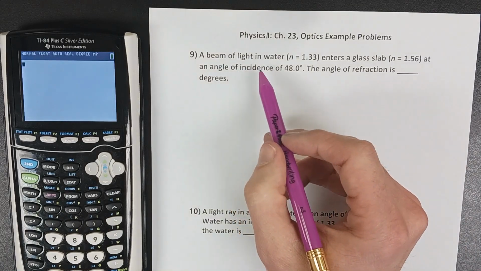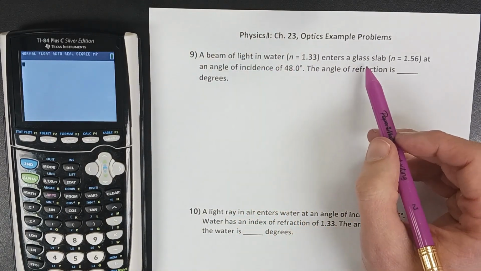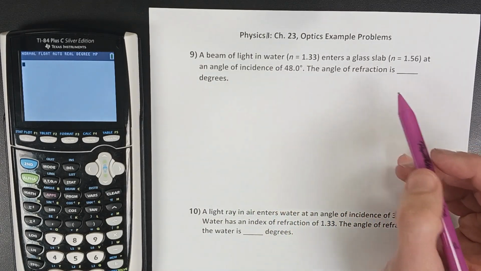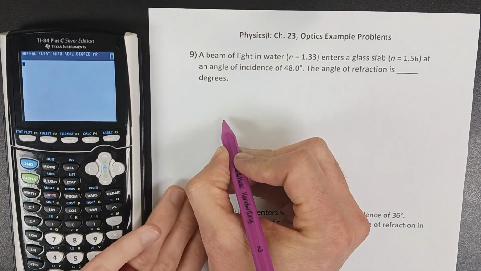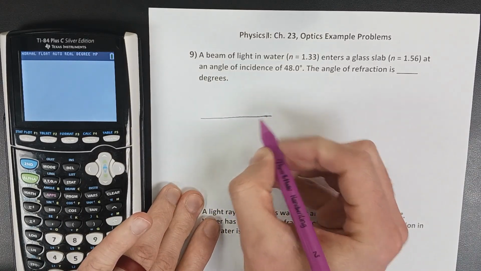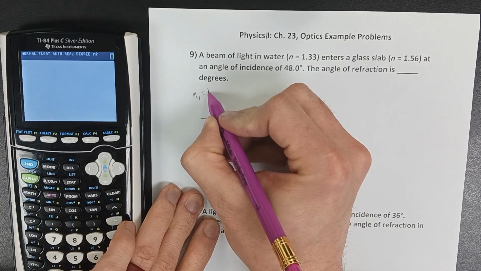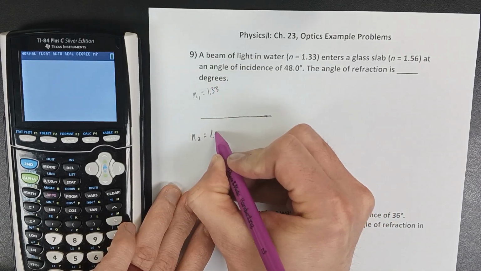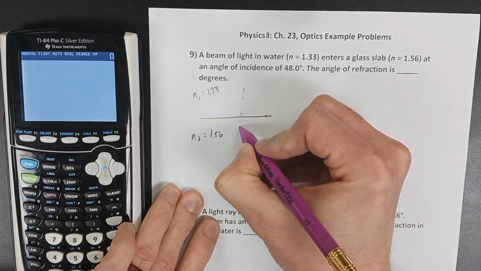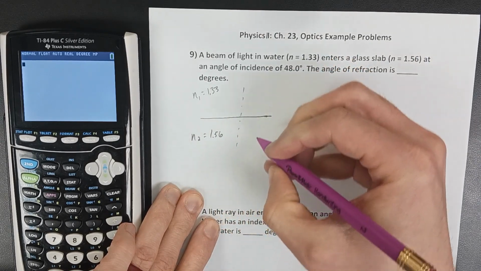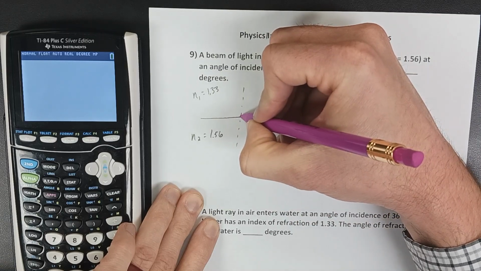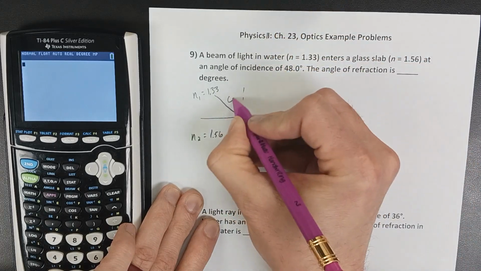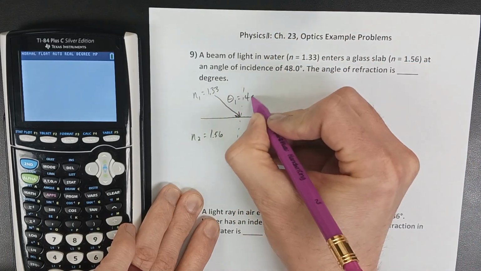In this problem, light's traveling from water into a piece of glass with an angle of incidence of 48 degrees. What is the angle of refraction? So if we could picture here the boundary between this water with an index of 1.33 and this glass with an index of 1.56. And so I make my little imaginary normal line, and that's just my origin here. And so this incoming light is incoming here with an angle of 48 degrees.